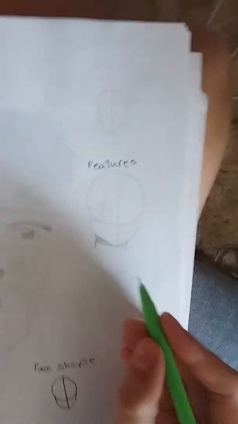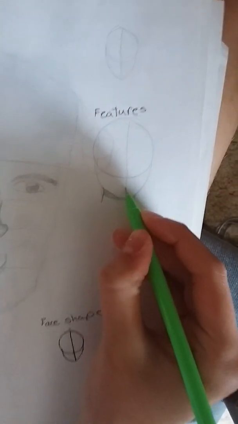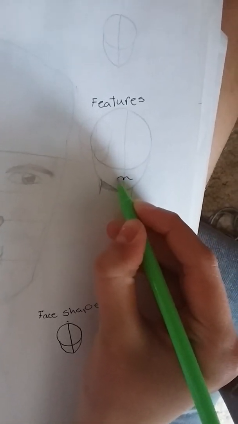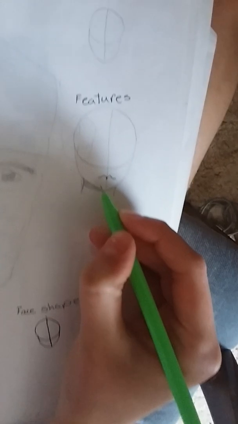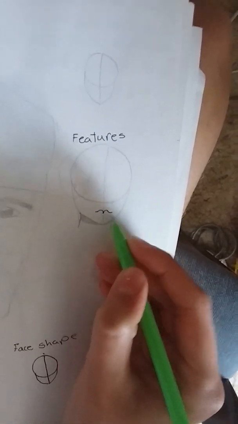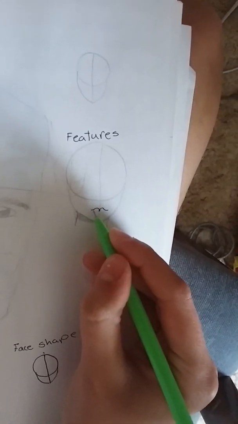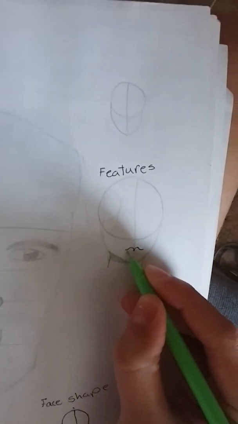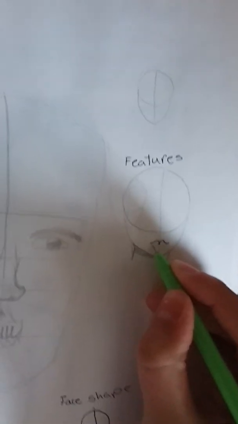Oh, wait, let me get a hold of this camera real quick. Alright, there we go. So how I like to do the mouth is I start just with two arcs that go out like this. This is for a girl's mouth. If you want to draw a man's mouth, do it less curvy. Everything for a man is less curvy. Everything for a woman is more curvy when you're drawing, especially if you're drawing cartoonish styles.